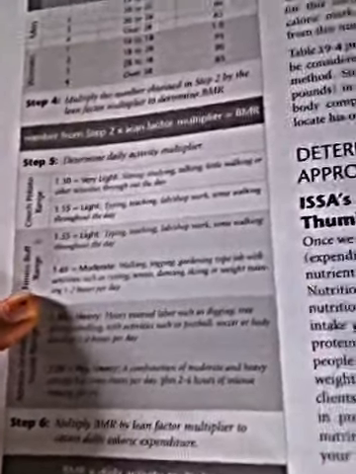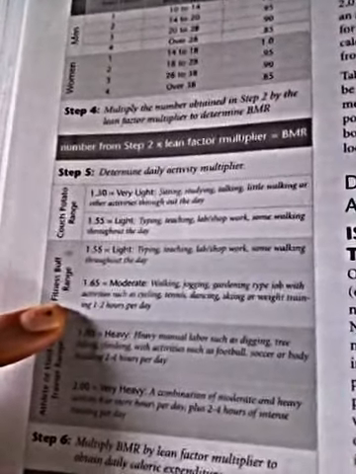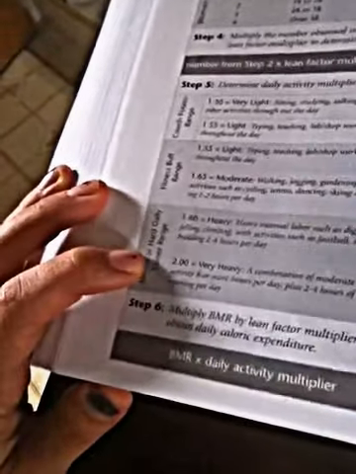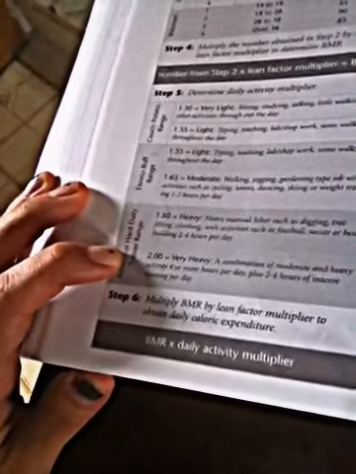1.65 is a moderate fitness buff: walking, jogging, gardening, activities such as cycling, tennis, dancing, skiing, or weight training, 1 to 2 hours per day. For an athlete or a hard daily trainer, it's 1.80 for heavy.